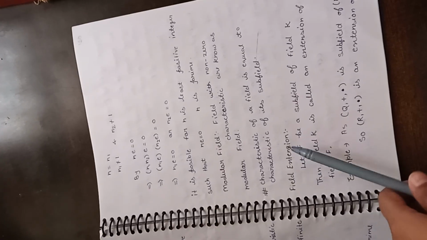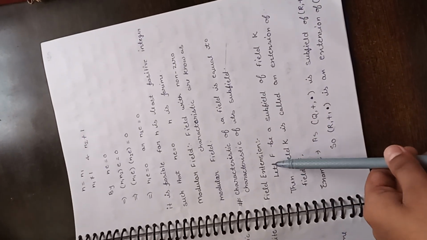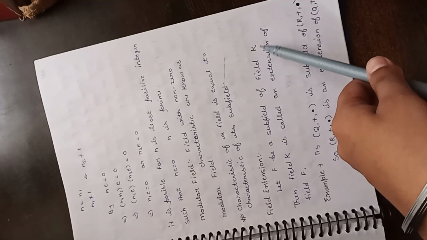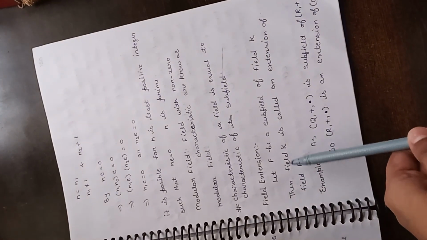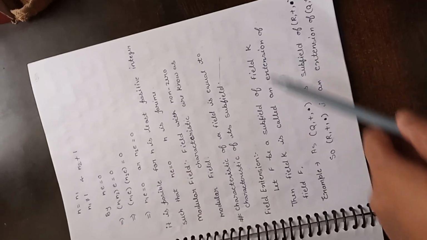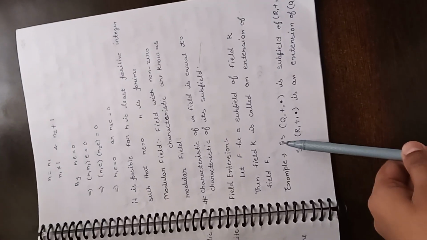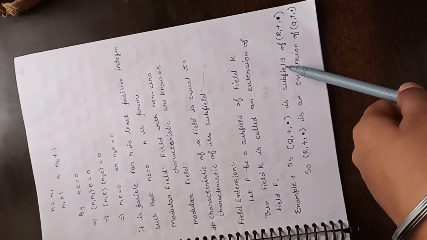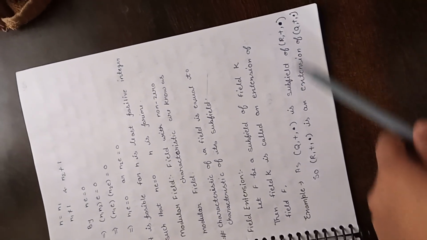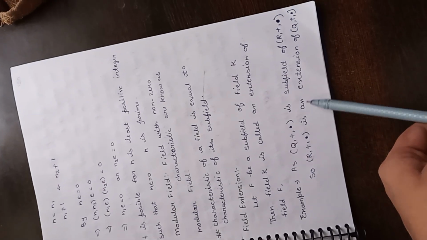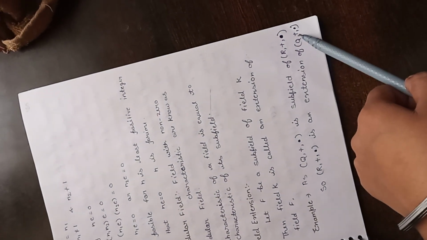Then field extension. Let F be a subfield of field K, then field K is called an extension of field F. For example, (Q, +, ·) is a subfield of (R, +, ·), so R is an extension of Q.